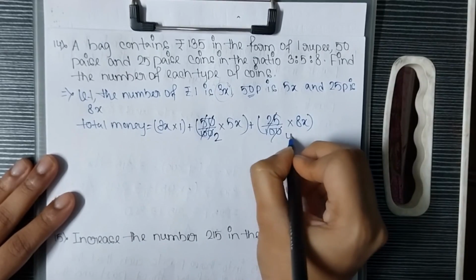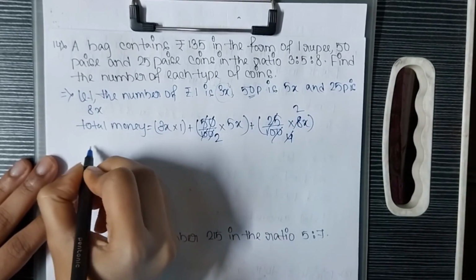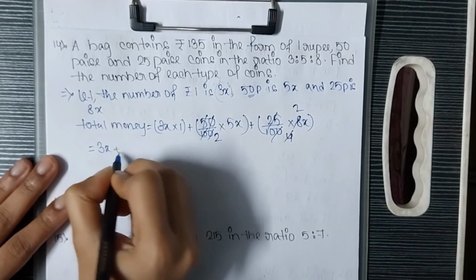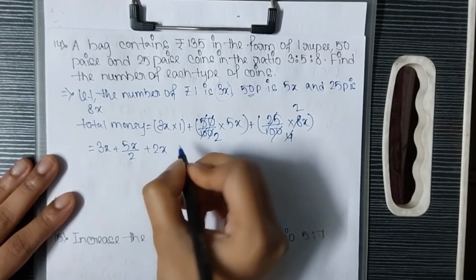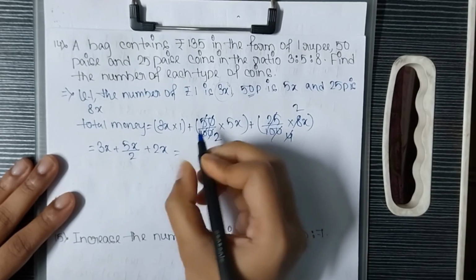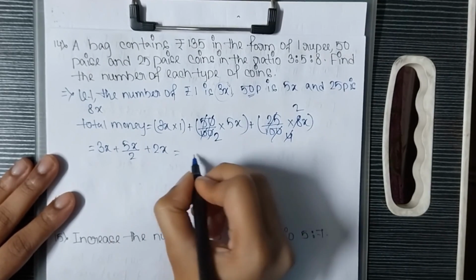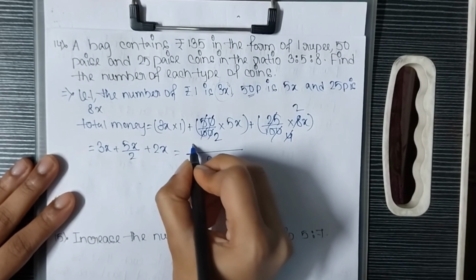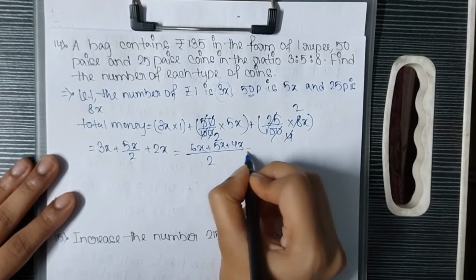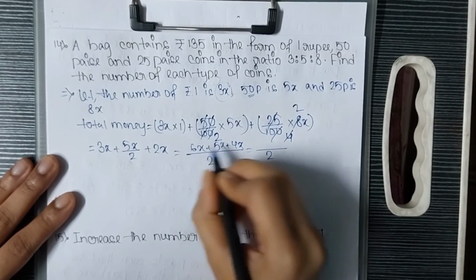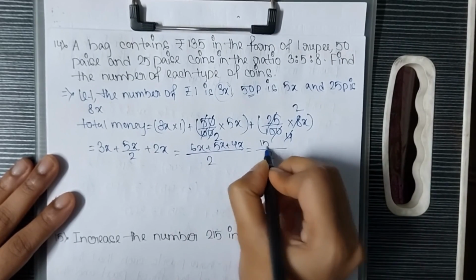So the total money will be 3x plus 5x by 2 plus 2x. So we have to add this. So the LCM will be 2. 6x plus 5x plus 4x is equal to 15x.